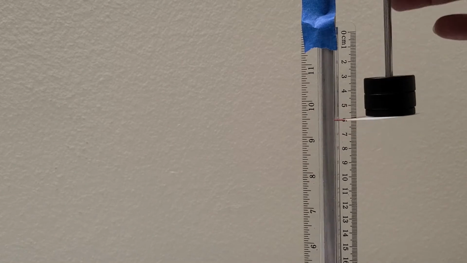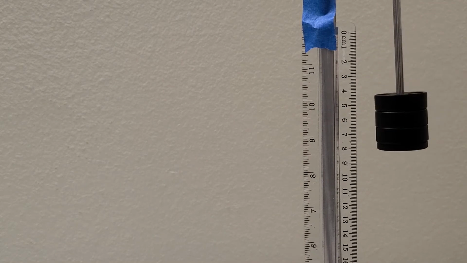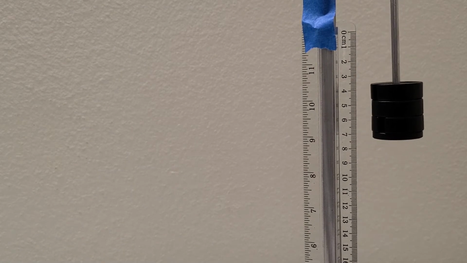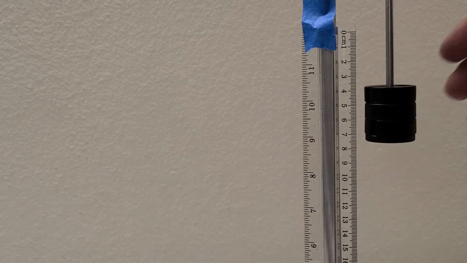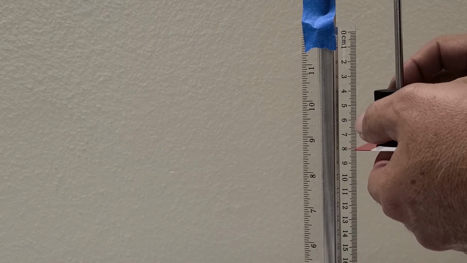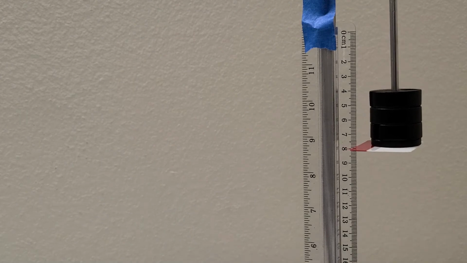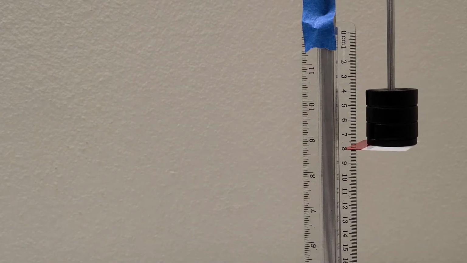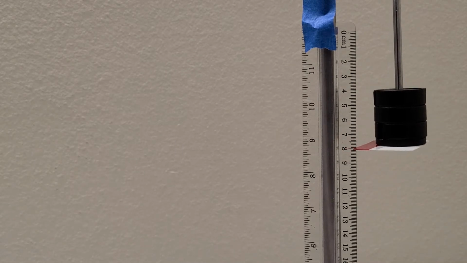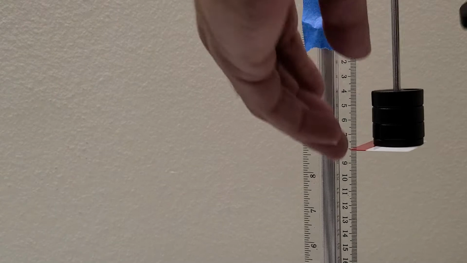Another 50 grams is coming. Now let's find the new length, using this as a reference. Let's find the new length for 150 grams. Let's add another 50 grams, and now the total is 200 grams.